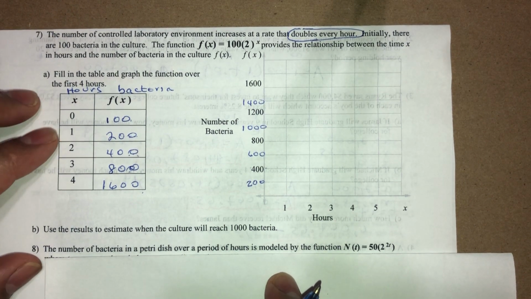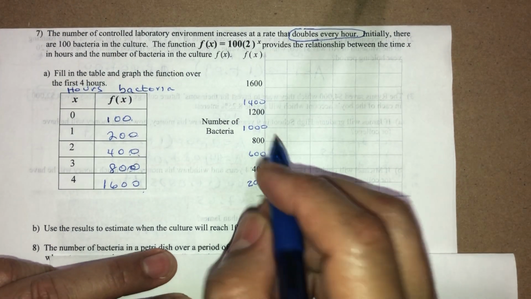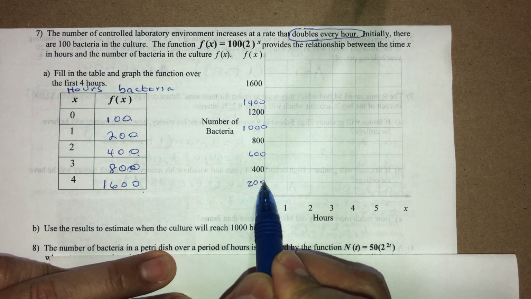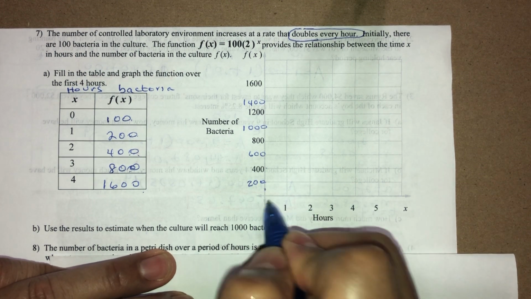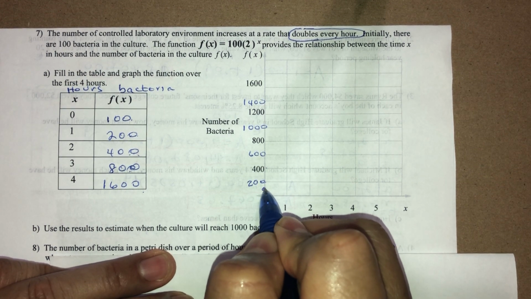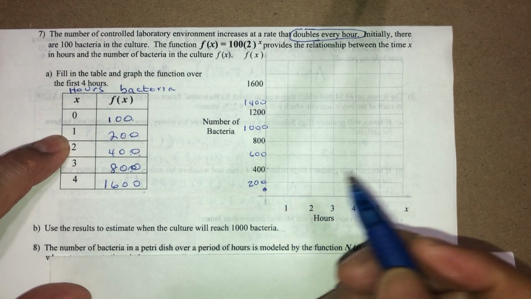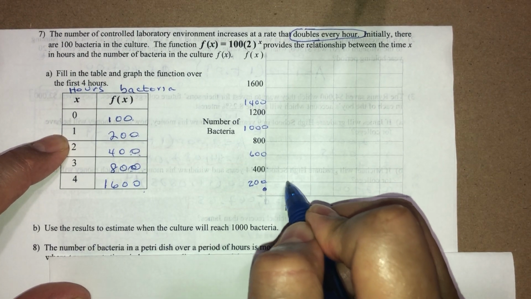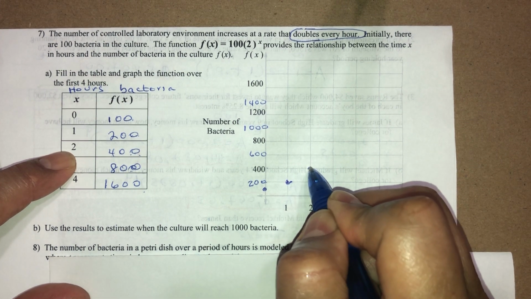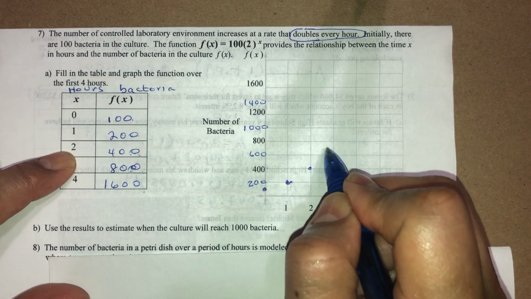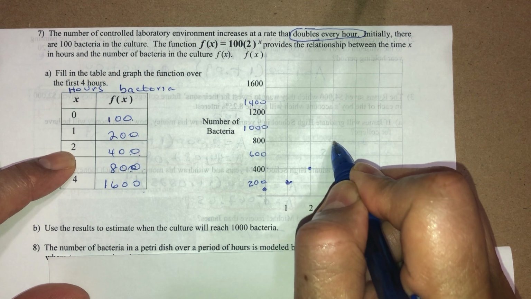So my first point is 0, 100. If you don't do that, a lot of kids will start from this point right here, thinking that that's 100, and that's not true. That's 200. So 100 will be between 0 and 200. 1 and 200 should be on the line. 2 and 400 should be on the other line. 3 and 800 should be right here.